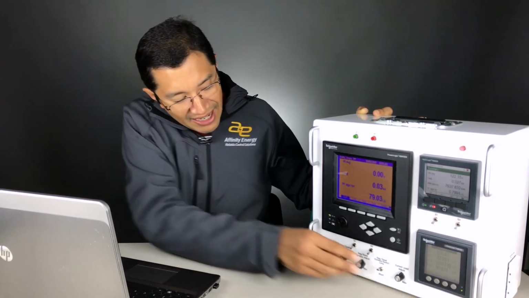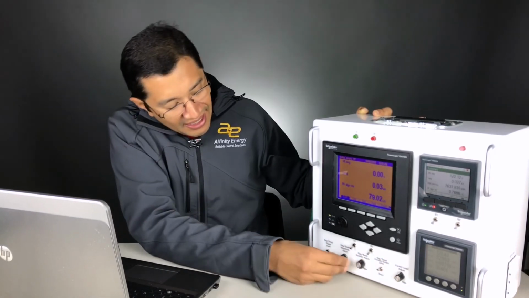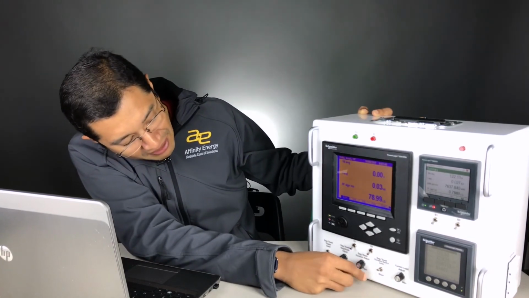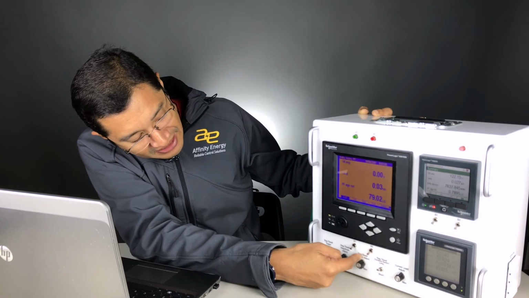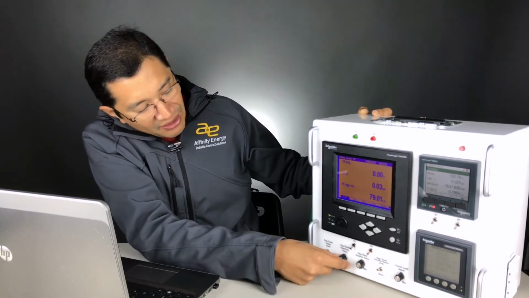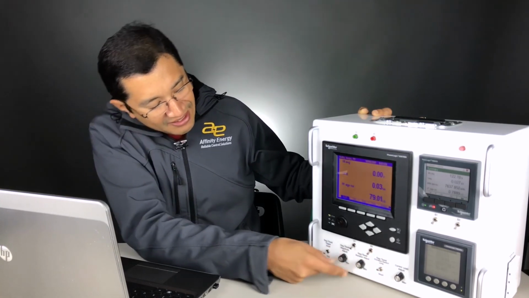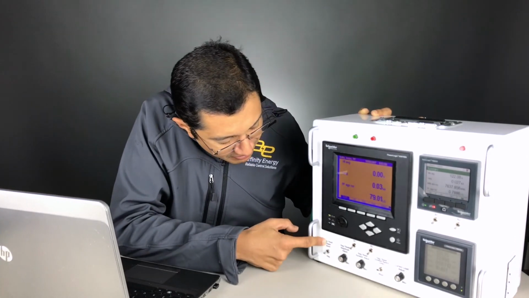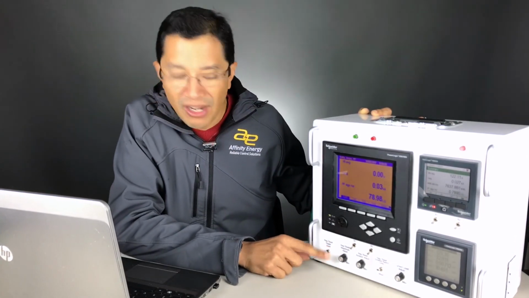So I have the system set up here, and I've got the dial set to provide a pretty long duration sag or swell, and I've also got it set to maximum magnitude.